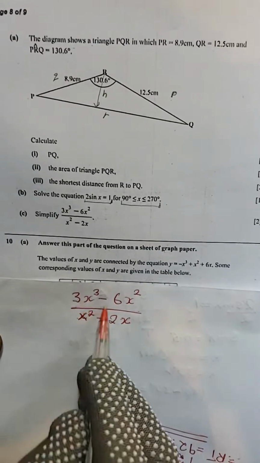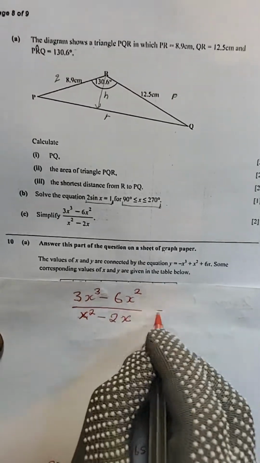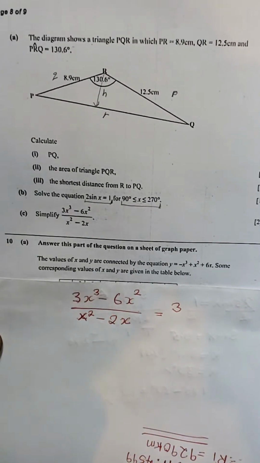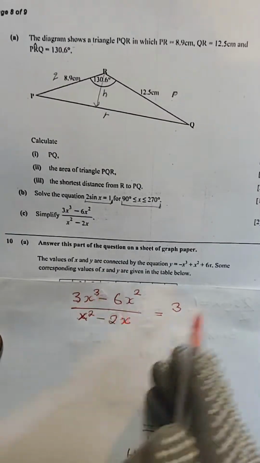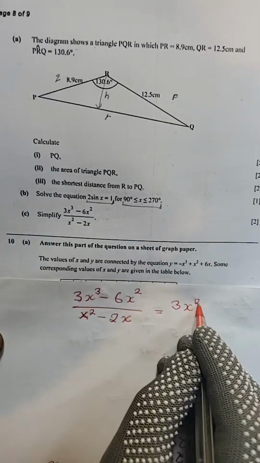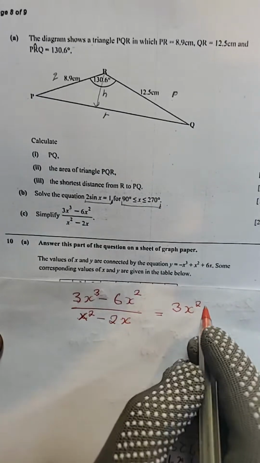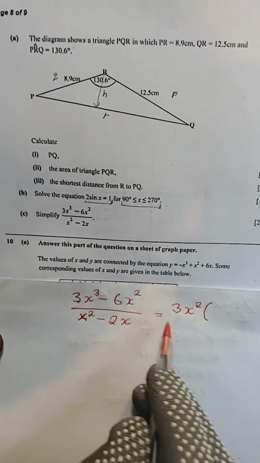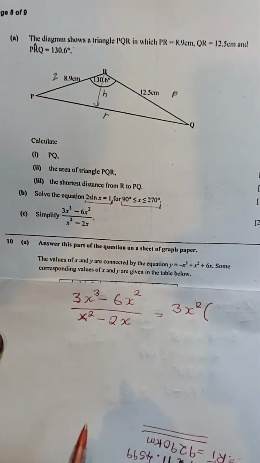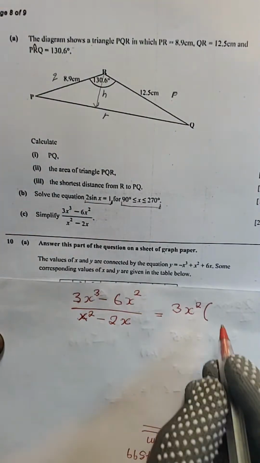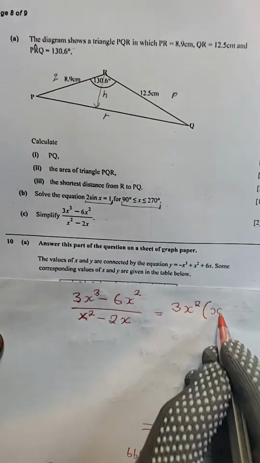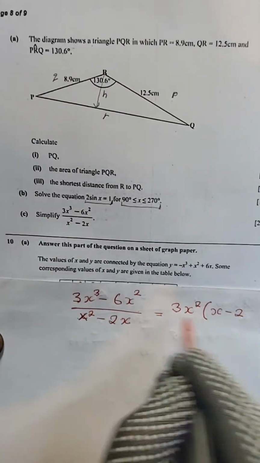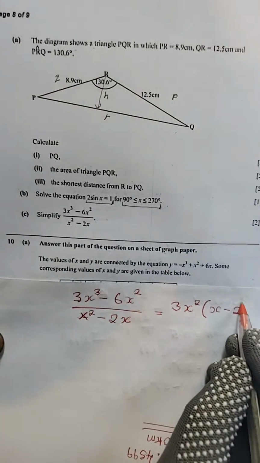So what is common here in the numerator? What's common in the numerator here? 3 is common. Okay. x squared is also common, because of x to the power 3, x to the power 2. So x squared is common. So open bracket. 3 into 3, the 3 would cancel, is 1. x to the power 3 over x squared, we just remain with 1x. It's just x here. Then negative 6 over 3 is negative 2. Okay, 2x into 2x we just cancel.